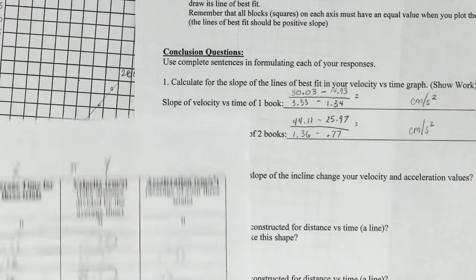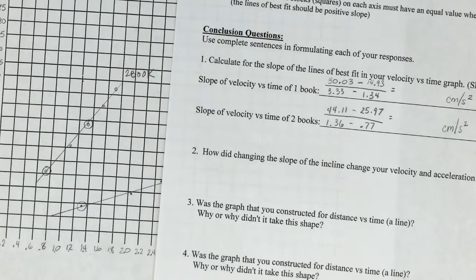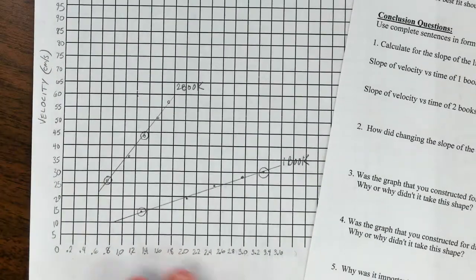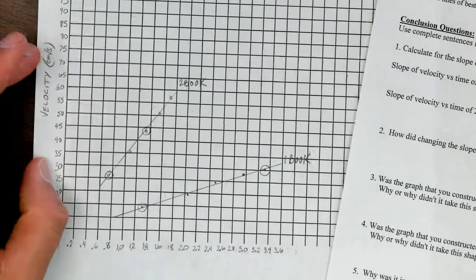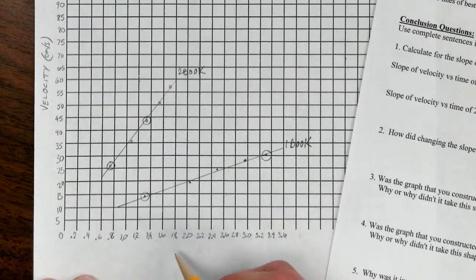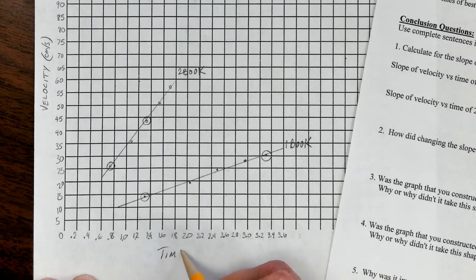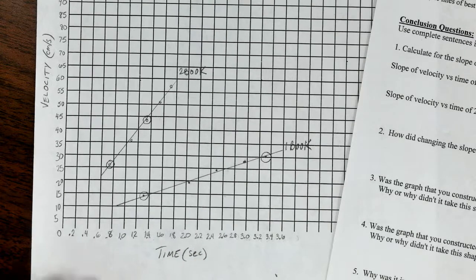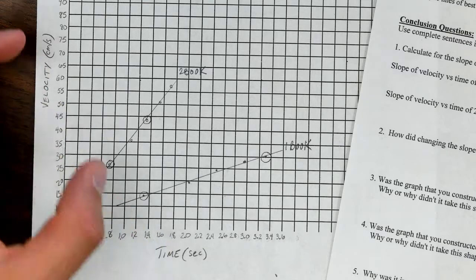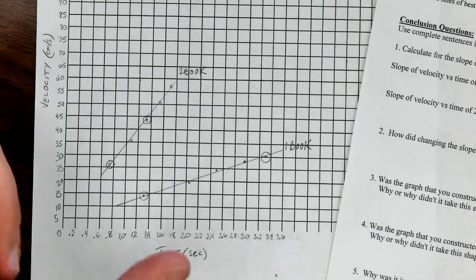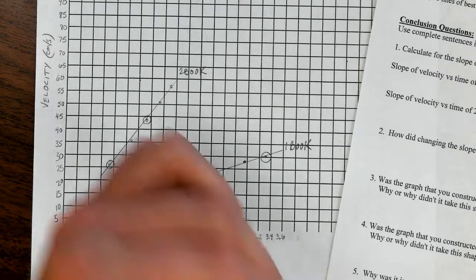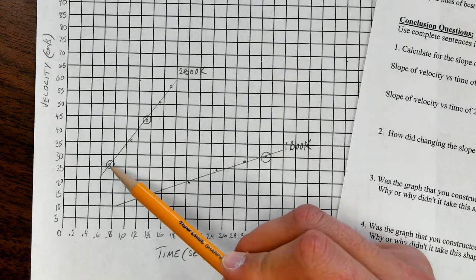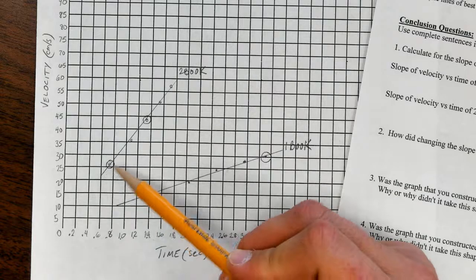And why, guys, is this acceleration again? Because on a VT graph, the slope is y over x. I've got to make sure we label this as time. Y divided by x, centimeters per second divided by seconds, is going to be centimeters per second squared. That is the unit for acceleration, and you can also just figure out your velocity is increasing.